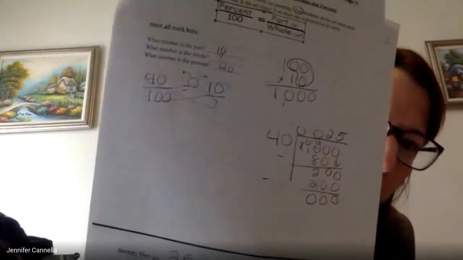So it's 10 over question mark equals 40 over 100. Good job, Sergio. And then here she did 100 times 10, which is 1,000. And then she divided 1,000 by 40 and got 25. It was a little bit blurry on my end, so just to make sure you all got it, here's exactly what she did.